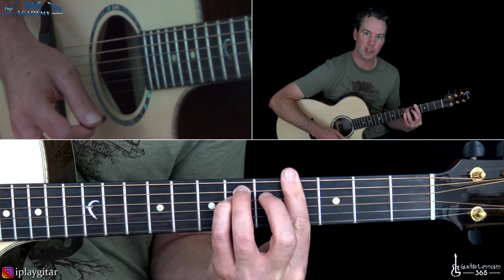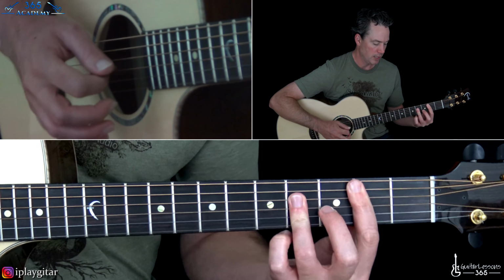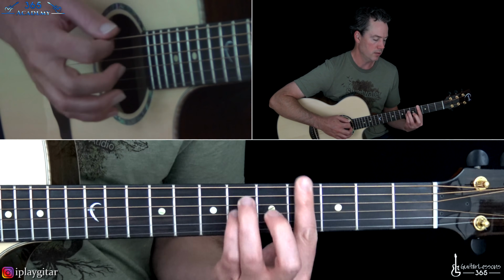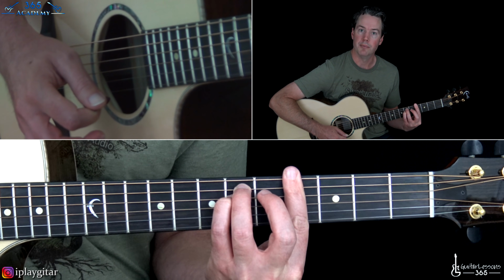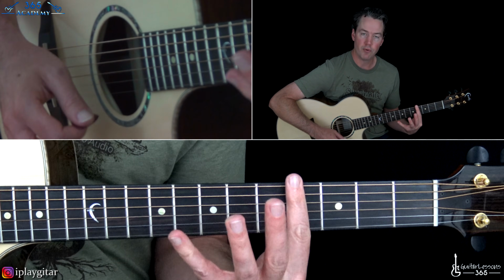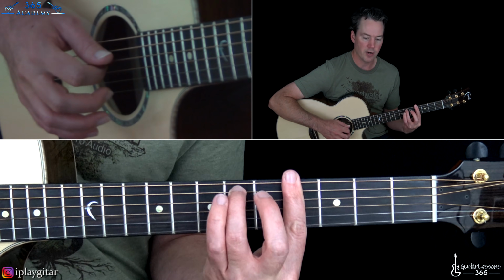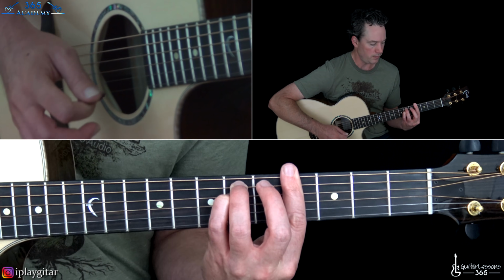All right, to a G sharp minor. So we have B major, D sharp minor 7, G sharp minor. So that G sharp minor is full bar at the 4th fret, and then 6th fret on the A and the D.